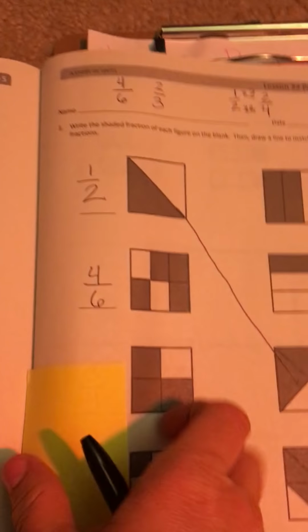So I already did step 1, which was just to write the shaded fraction for each shape. I want you to pause your video, and go ahead and beside each of these, write what fraction is shaded in. And then we'll do the next step, and then unpause. Okay, so you should have paused. I hope you paused. And now it should look like this on yours.